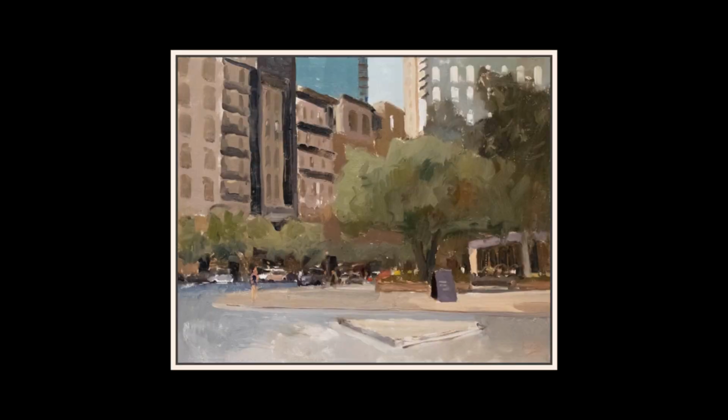And here's the finished painting. On this one I just did a couple touch-ups, mainly to simplify some areas. The tree on the very far right needed to be darkened a little bit so it wouldn't be poking too far out.